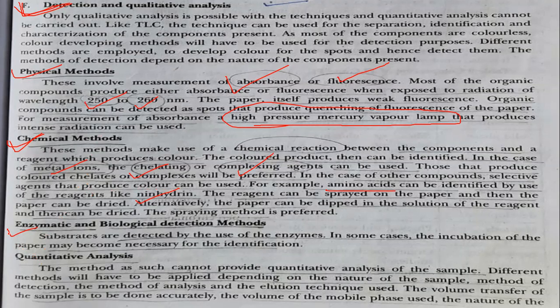Okay, so enzymatic and biological detection method. Substrates are detected by the use of enzymes. In some cases, the incubation of the paper may become necessary for the identification purpose.